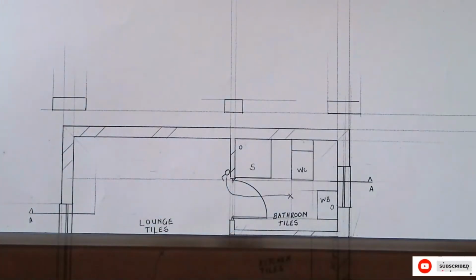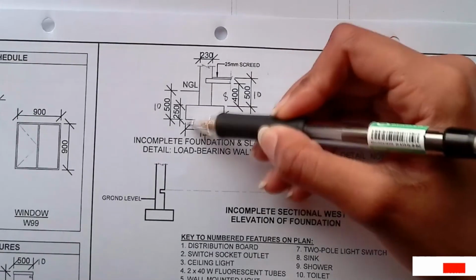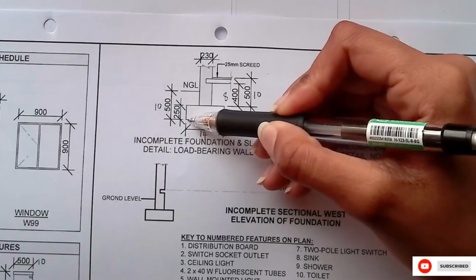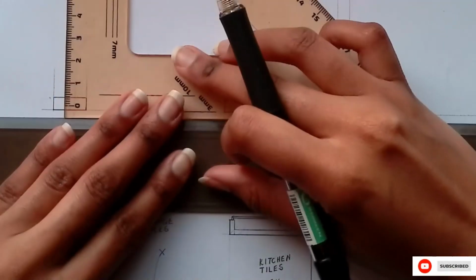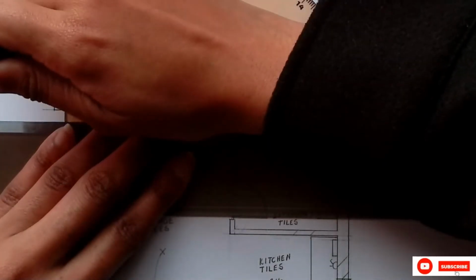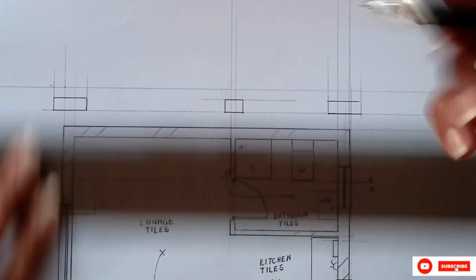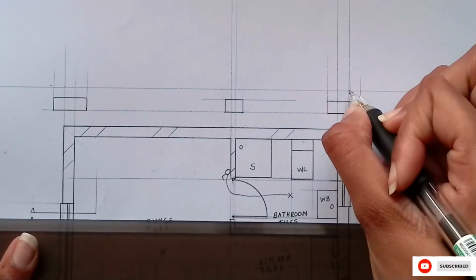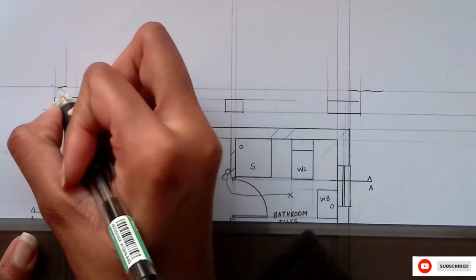Then from the concrete, we must now measure to the NGL. The NGL from the bottom of the concrete to the NGL is 10 millimeters. That's your NGL.